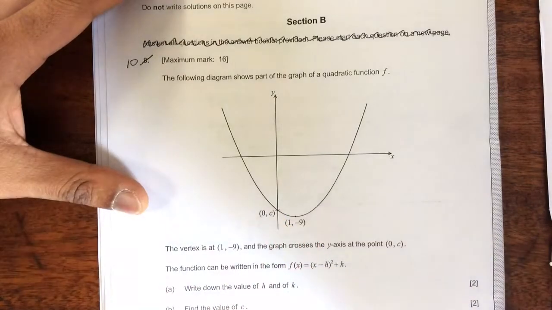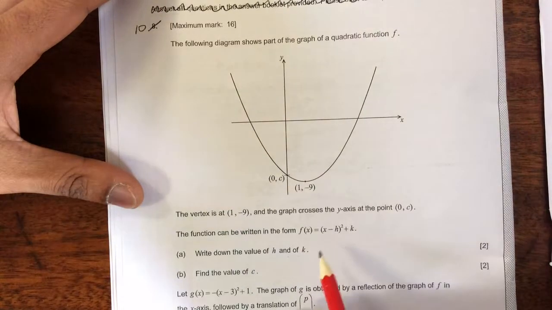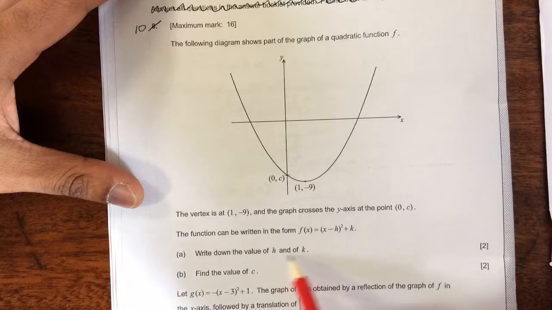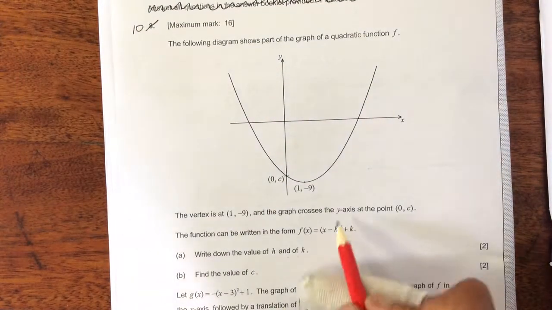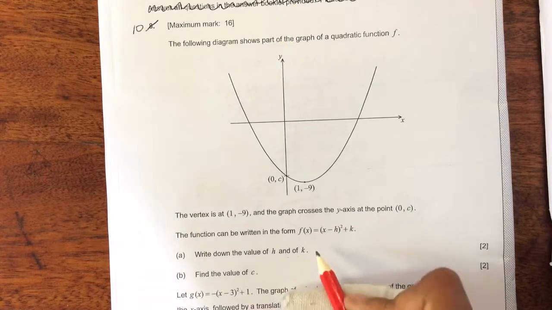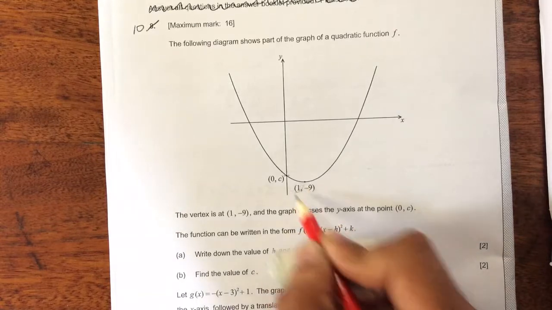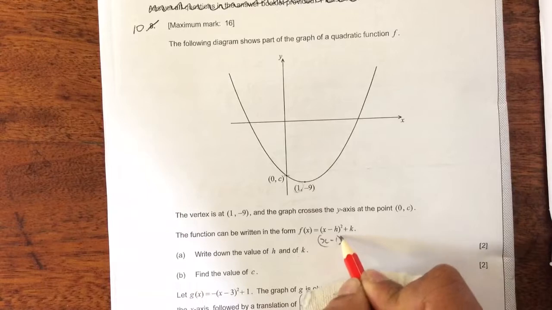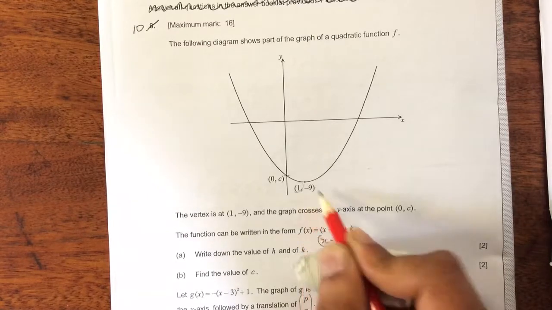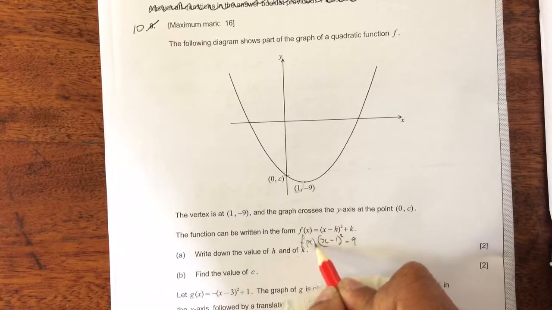got a y-intercept here. And the first part is giving us the equation in completed square form, and they just want us to find h and k. So it's kind of a repeat of earlier in the paper, completed square. So let's just look at that. And we've got h equals, must be the 1, because it's x minus h. So f(x) equals (x minus 1) squared, plus k, and k is minus 9. So minus 9.